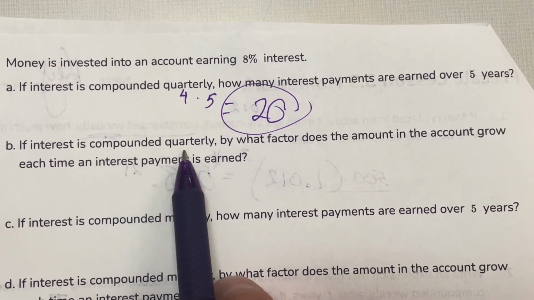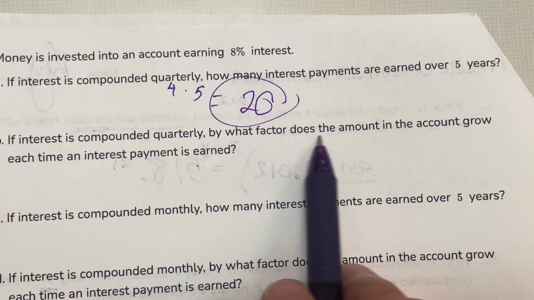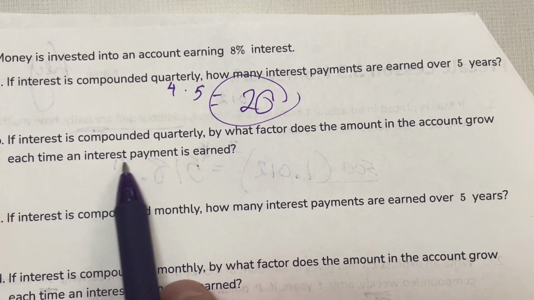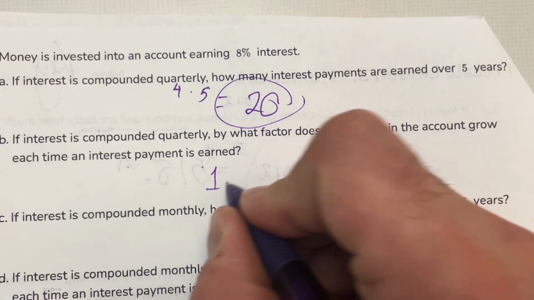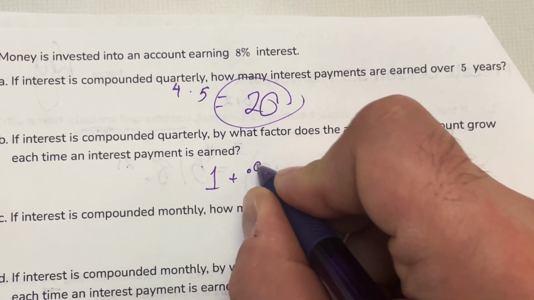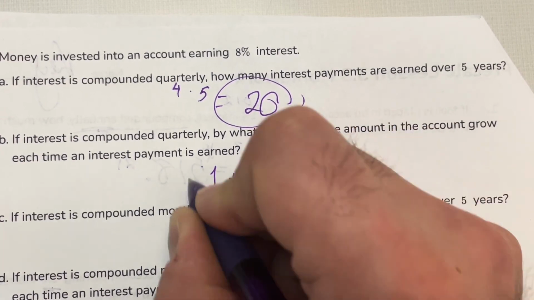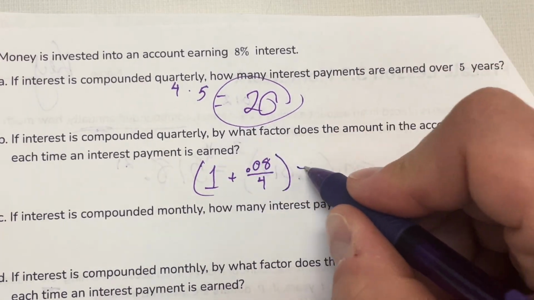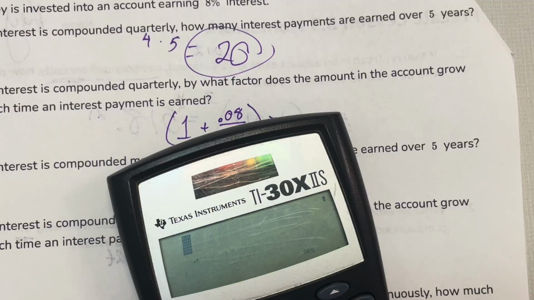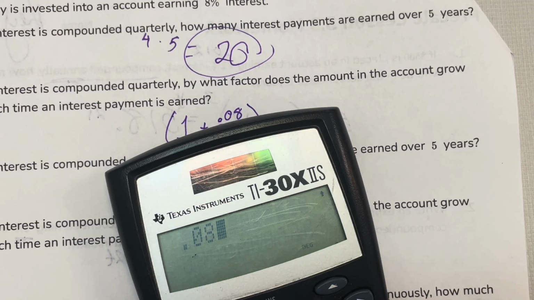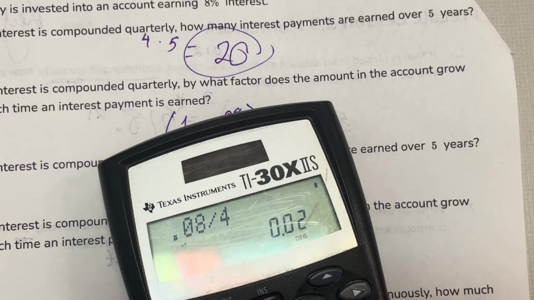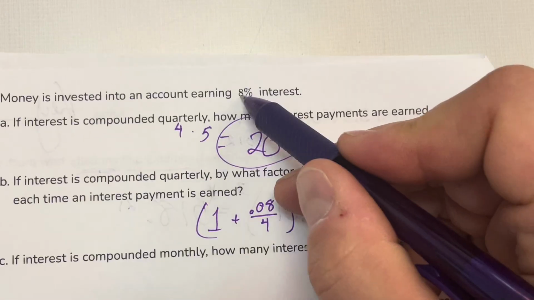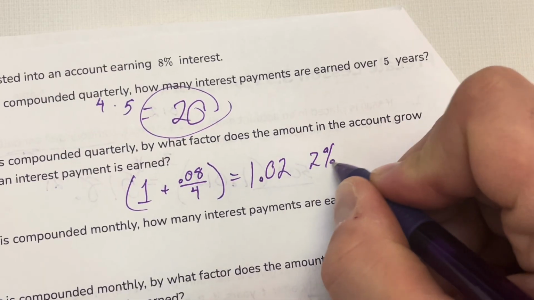If the interest is compounded quarterly, by what factor does the amount in the account grow each time an interest payment is made? That's taking the 1 plus the 0.08 divided up into 4 parts. Every time they compound the interest, that's the amount. It's less than 8% because you're dividing 0.08 by 4, which is 0.02, and adding a 1 on it, so it's 1.02. So instead of 8%, it's 2% getting added.